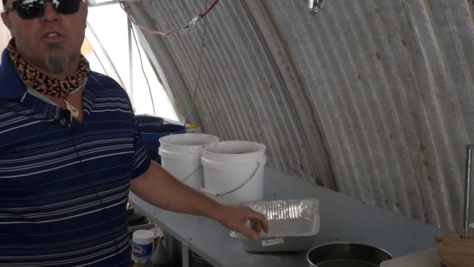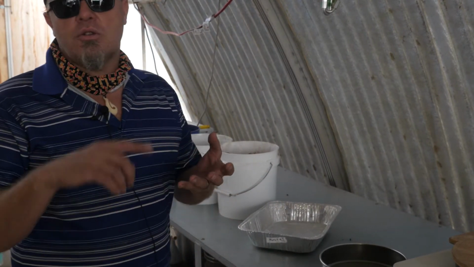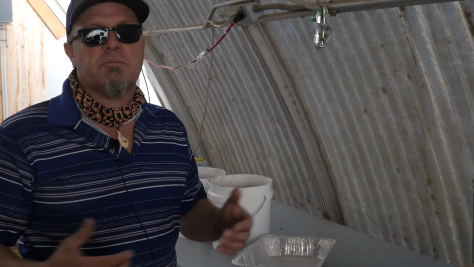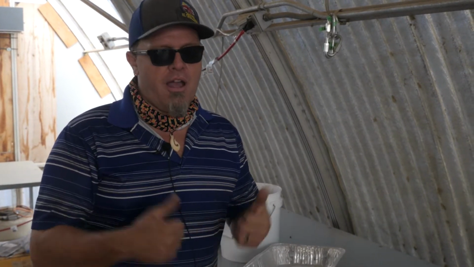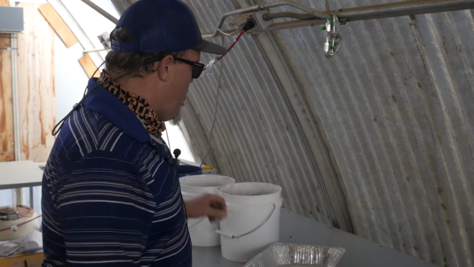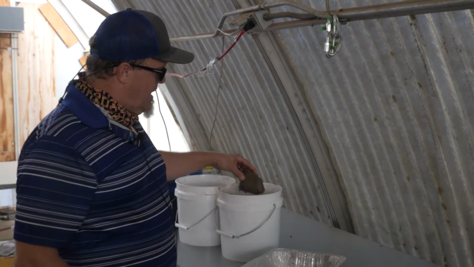Everything we try to do in here, as we talked about before, is from the hardware store, from restaurant supply. We don't want to spend extra money on sampling equipment when we can get it at a much cheaper price when we try to do it ourselves. So what we're going to do right now is start sieving these samples.